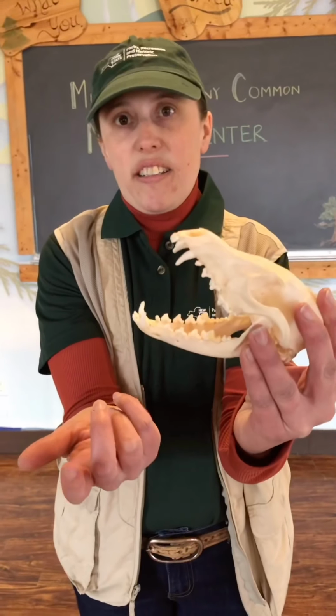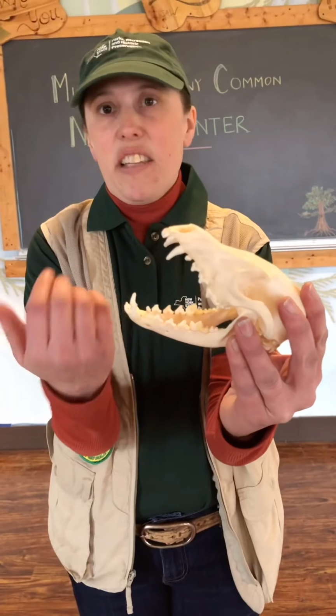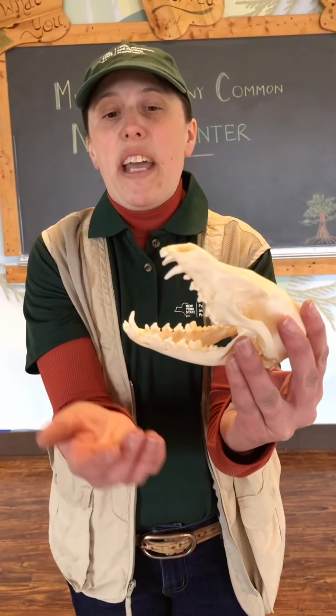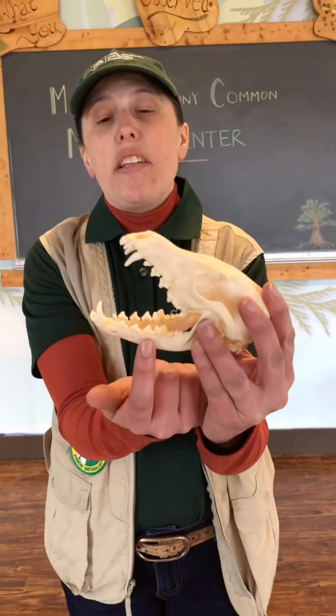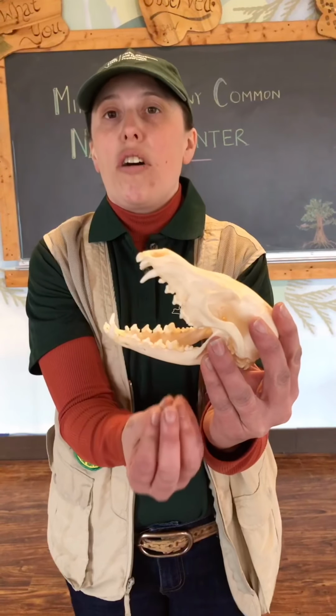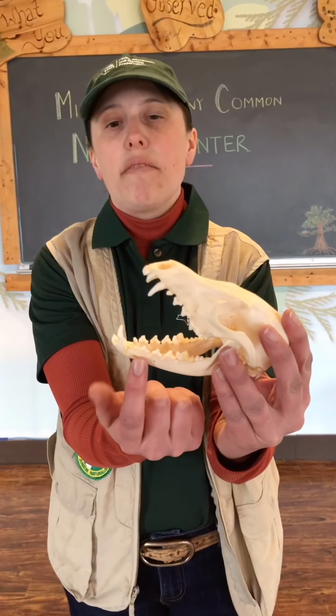They're not like us. They don't have a fork or a knife. They can't cut up their meat nice and neat and then chew it up. They depend on their teeth to be able to hunt their prey and then be able to eat large chunks. So their teeth are made for tearing.